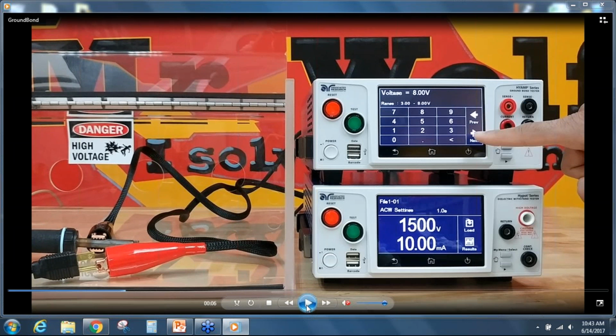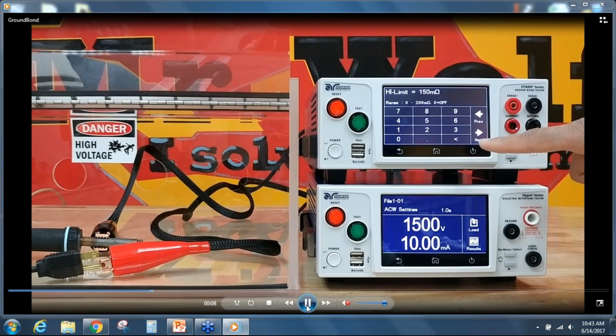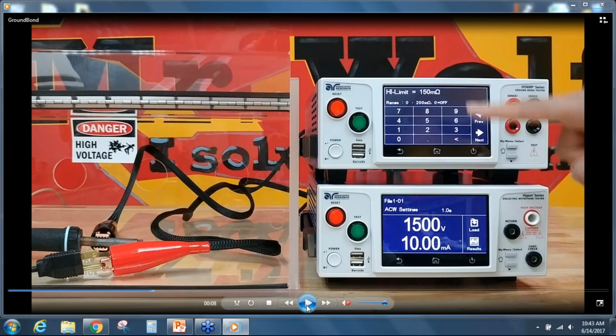Well, if they don't specify any other voltage, we have the range from 3 volts all the way to 8 volts of open circuit voltage. This is my next parameter. Here's my high limit. I've set it to 150 milliohms. Again, the standard calls out for anywhere from 100 milliohms for some of the products to 200 milliohms for other products. So my high limit is set.